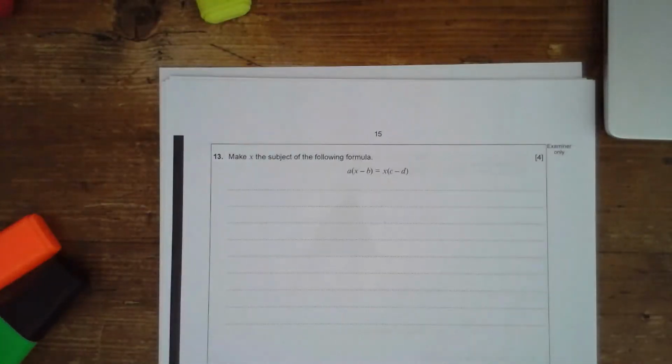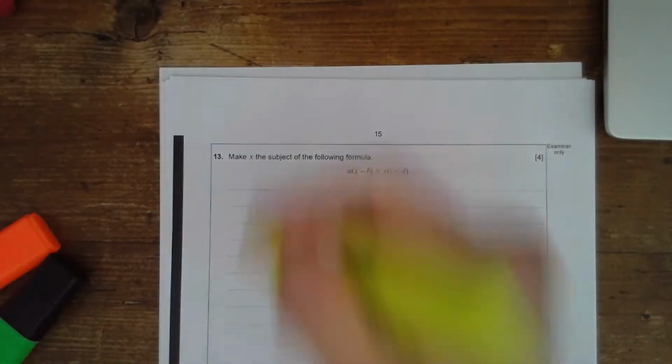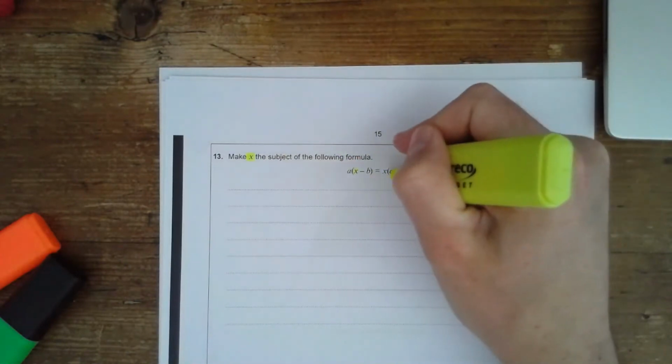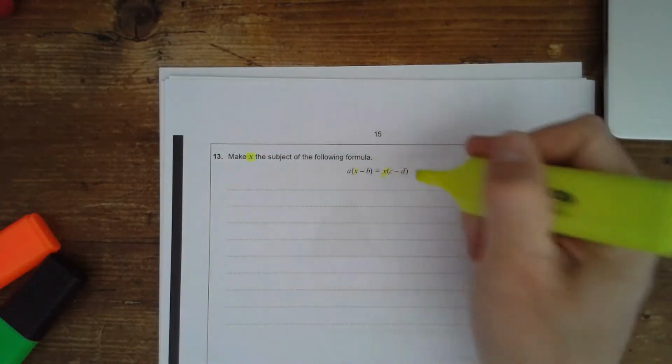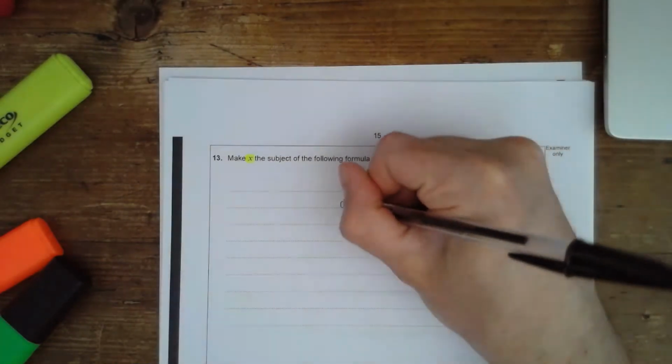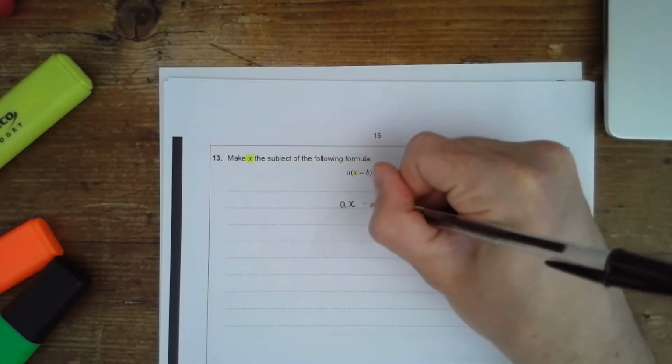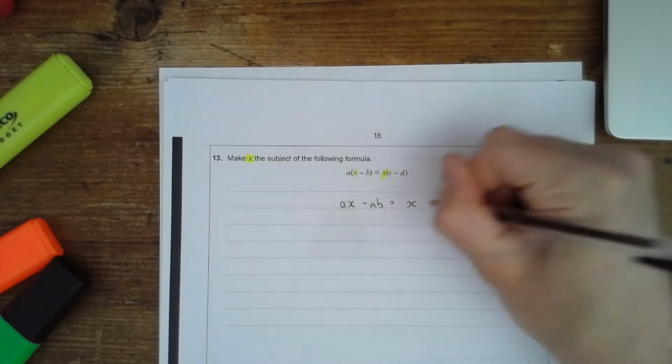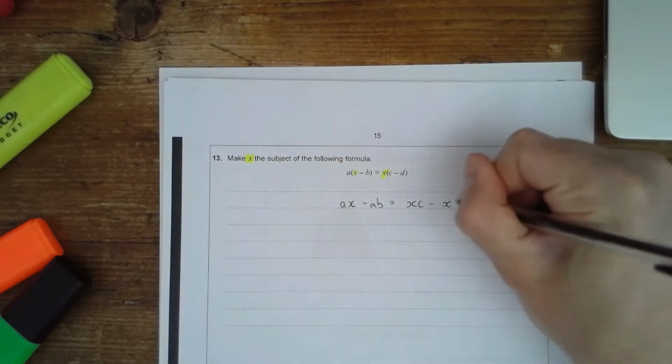Question 15, it says make x the subject of the formula. So that means you want to get x by itself. Okay? Now we can see that x is on both sides of that as it stands. So what we need to do is expand the brackets and start to isolate the x. So expanding the first one, we get ax minus ab is equal to xc minus xd.